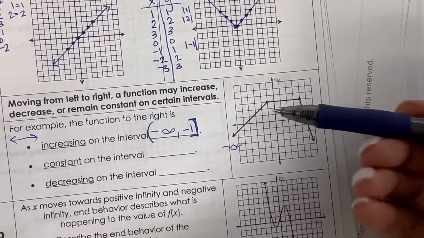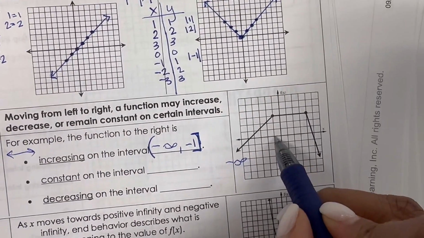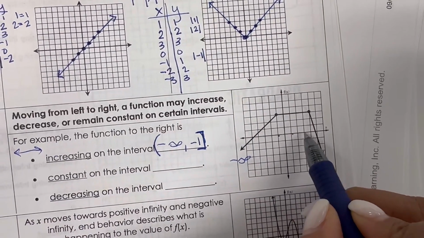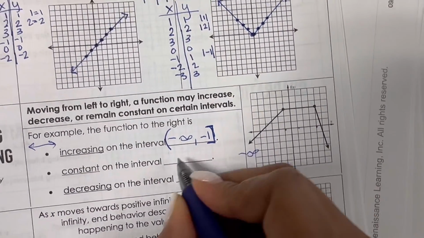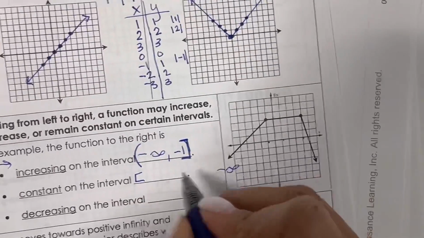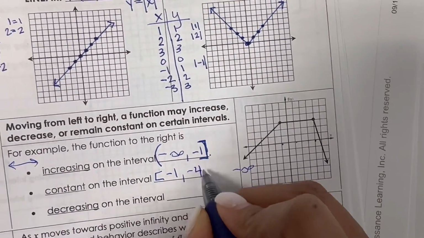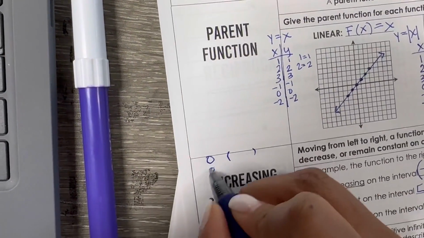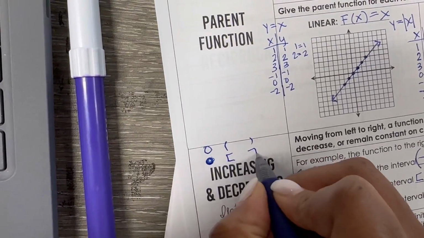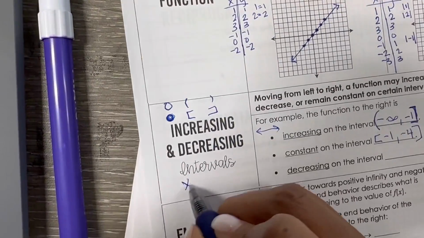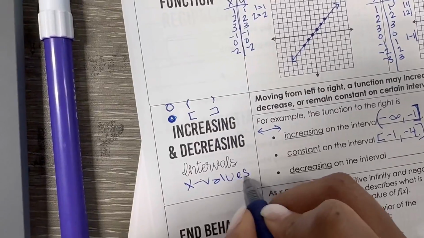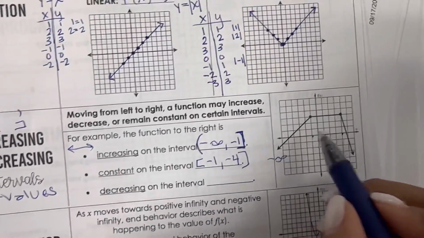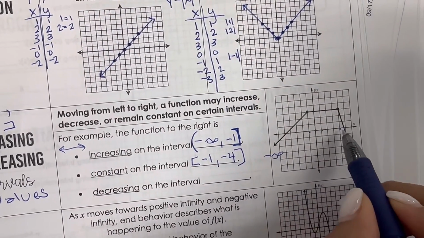Okay, it's constant from here to here. No slope, it's just straight. So from negative 1 to 4. Those are both closed circles. Go ahead and make your notes that if you see an open circle, it's a parenthesis. If you see a closed circle, it is a bracket. For increasing, you're looking at the x values. So negative 1, 4.